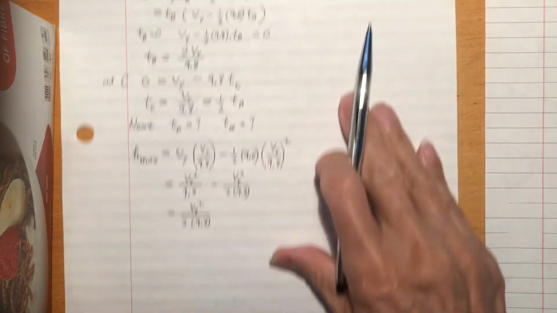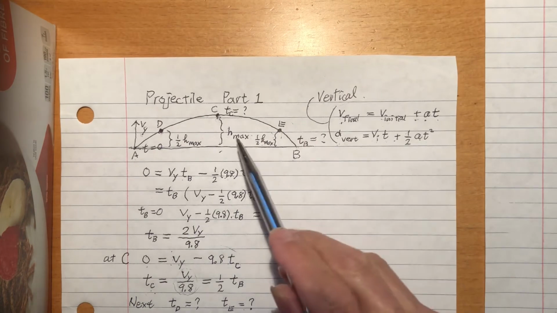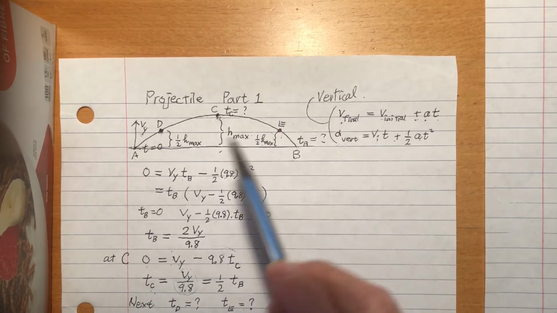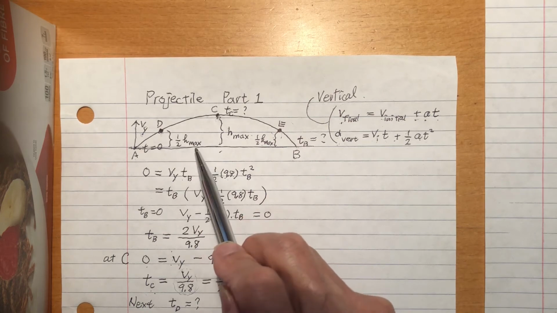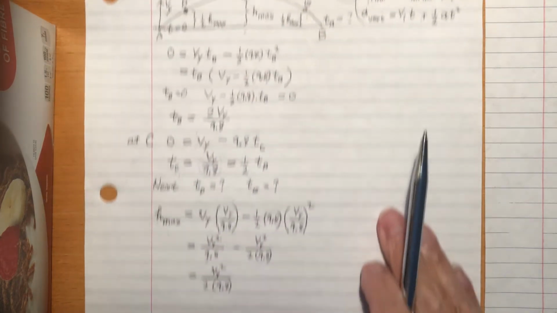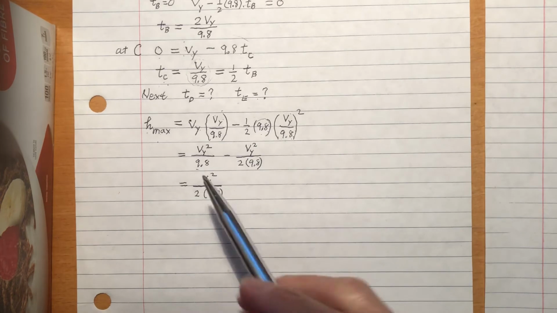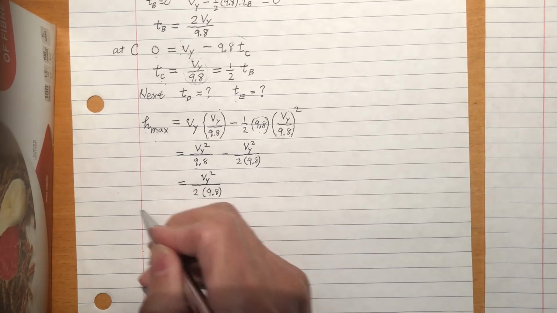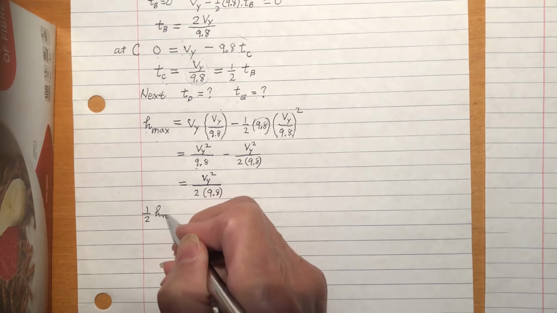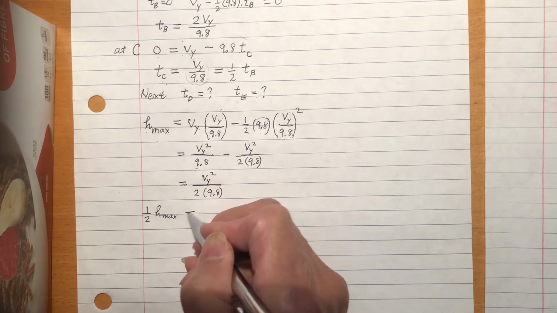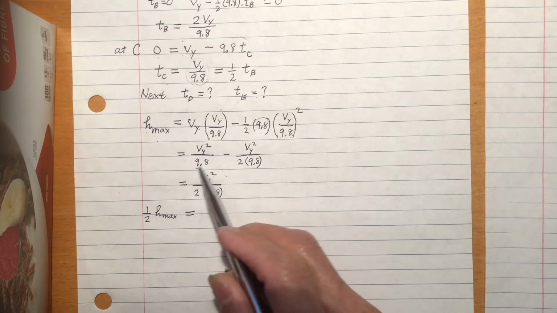Now once I have the maximum height, I need to find the time at half maximum height. So next is half maximum height. This is my maximum height.